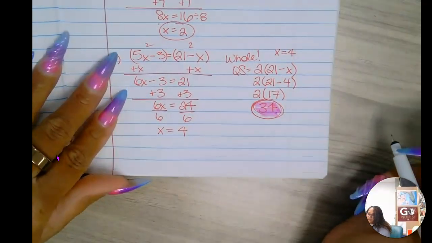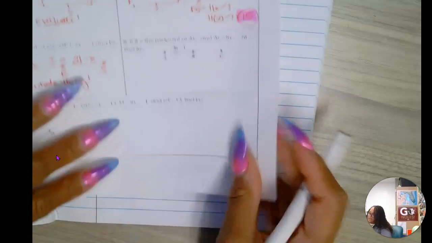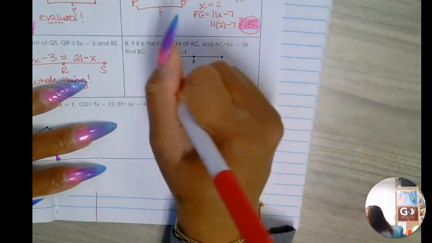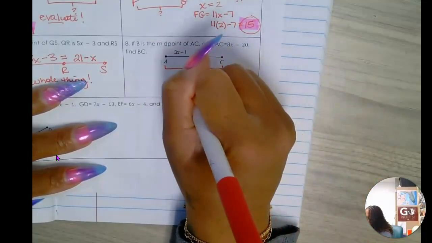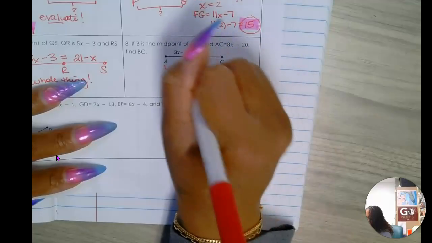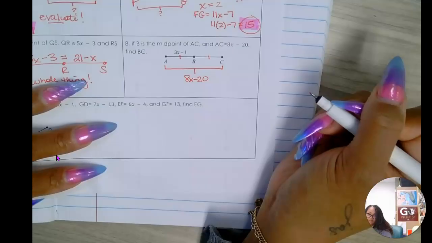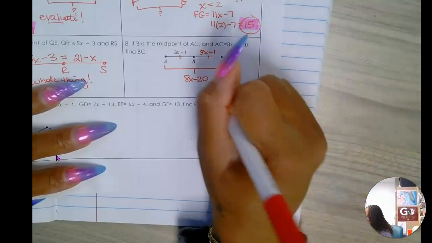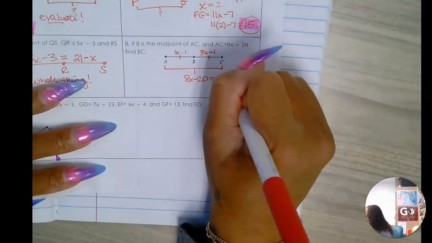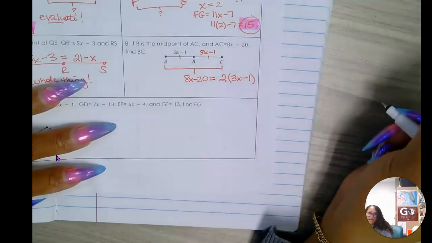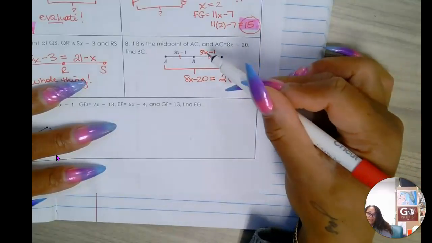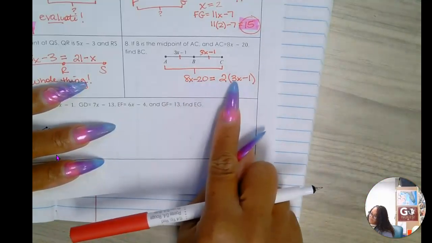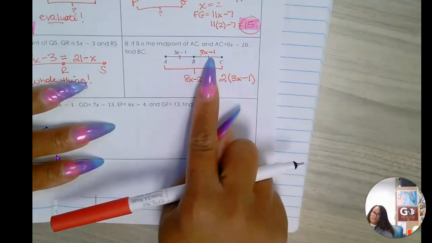All right, number 8. It says, if B is the midpoint of AC, and AC equals 8x minus 20, this whole thing is 8x minus 20. This is the midpoint, which means these two pieces are equivalent, which means this is also 3x minus 1. I'm going to say that this equals 2 times 3x minus 1, and then solve for x, and then find segment BC. So this is my equation because this is my whole thing. These are my 2 equal parts. This part and this part are the same.